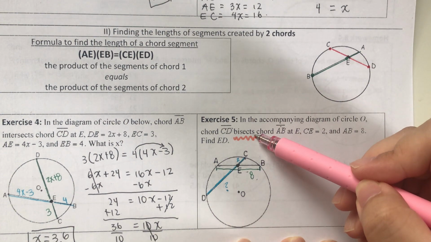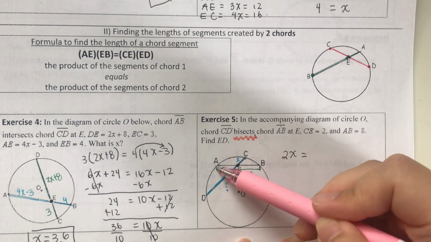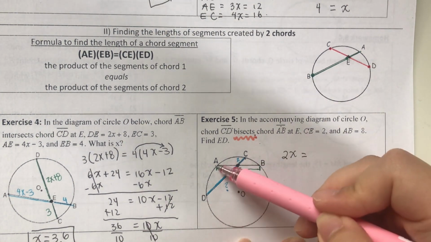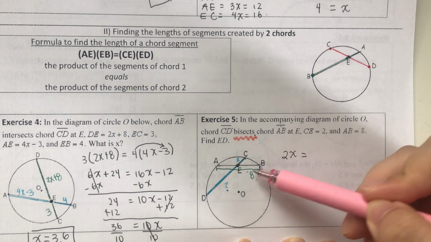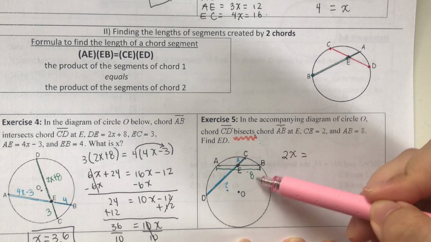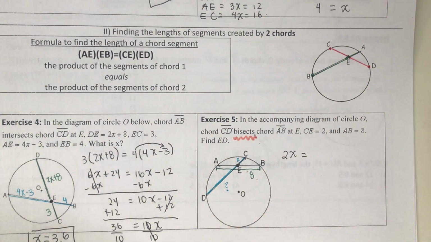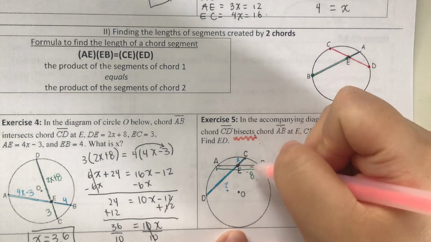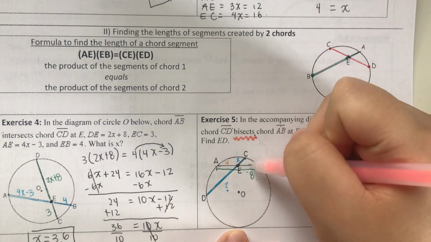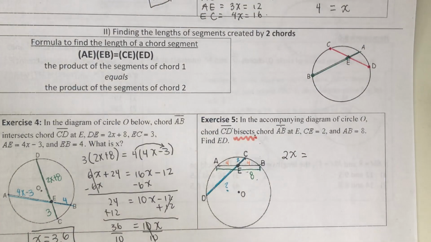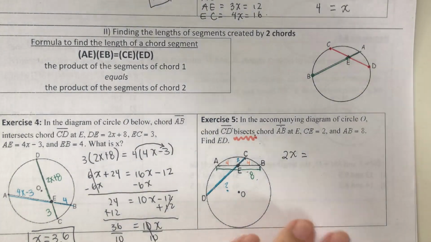But I can find it out because of the word bisect. Bisect, again, it's cutting into 2 equal pieces, right? So if CD is bisecting AB, meaning it cuts AB in half, and the whole thing is 8, then that means AE is going to be half of 8, which is 4. Then EB should also be 4. Now, I can finish this.